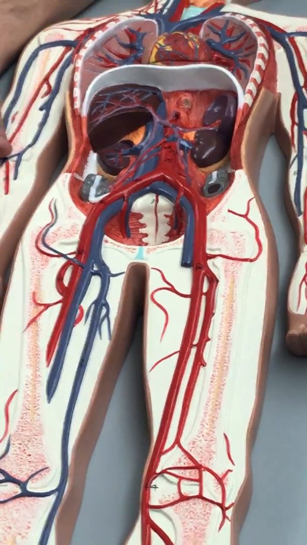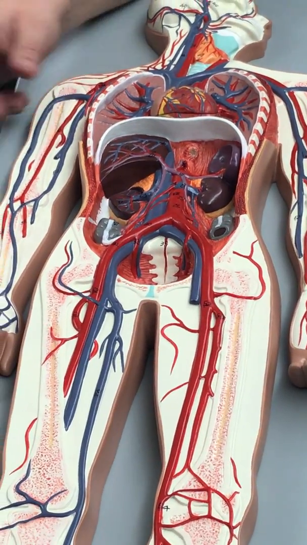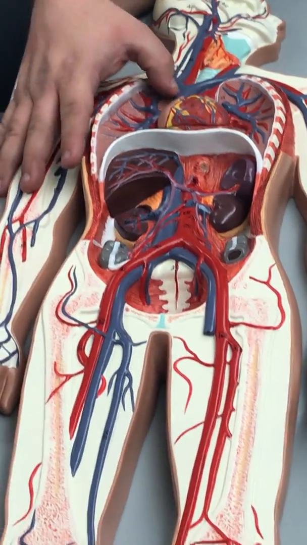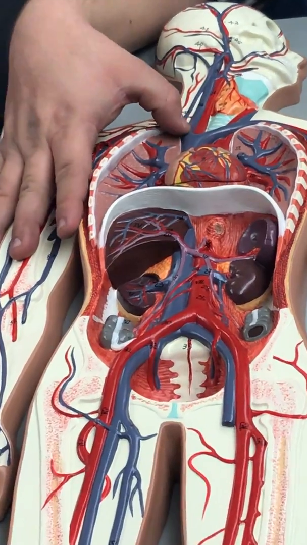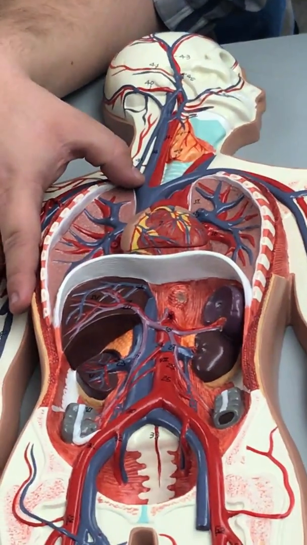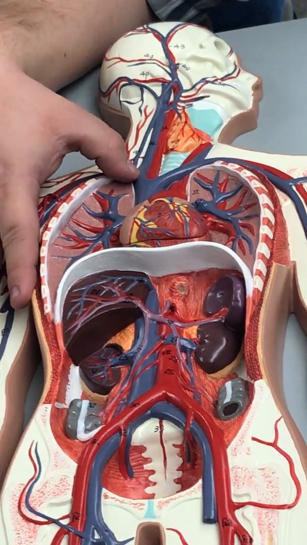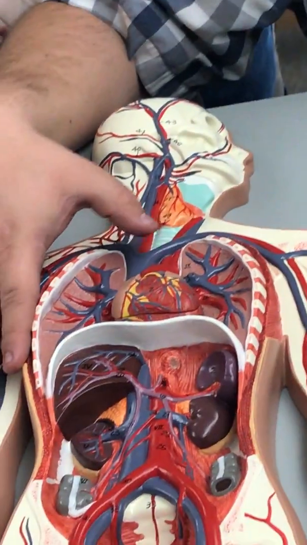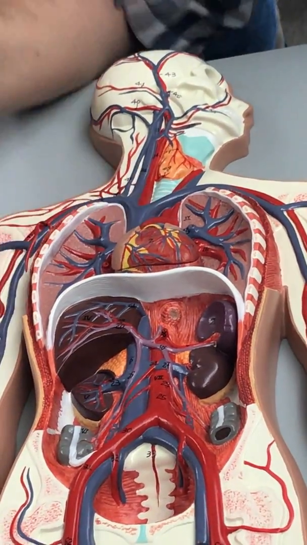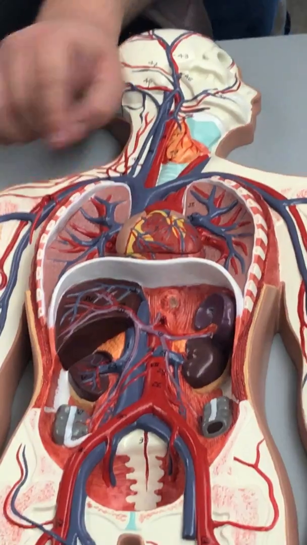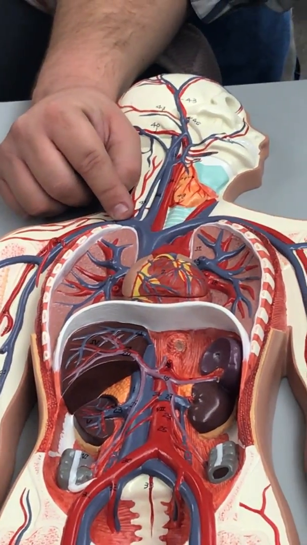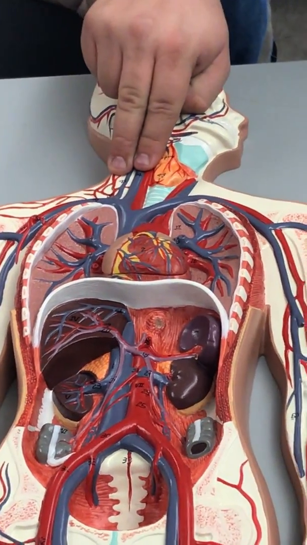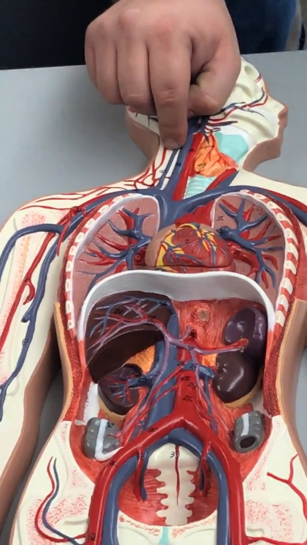That's it for arteries. In terms of veins, you've got your superior vena cava here. Merging into the superior vena cava, you have the brachiocephalic veins, the right brachiocephalic vein and the left brachiocephalic vein. Merging into the brachiocephalic veins, you have the subclavian vein, and then the two jugular veins, the internal jugular and the external jugular.